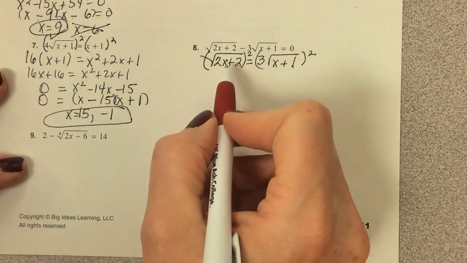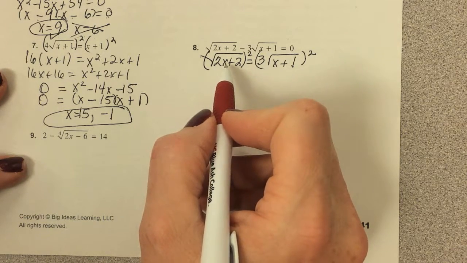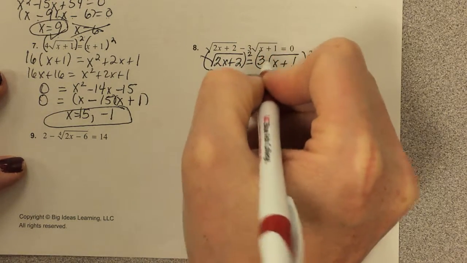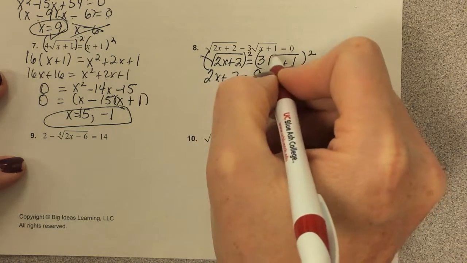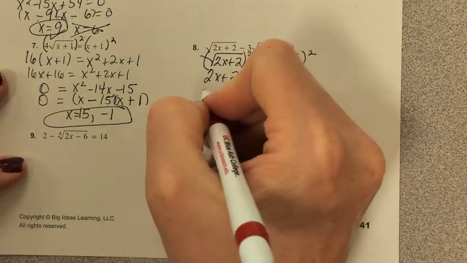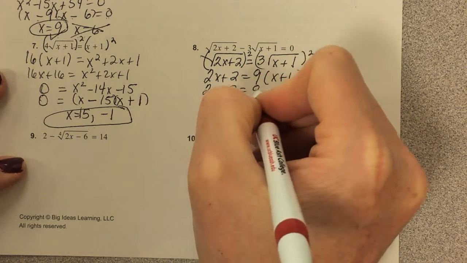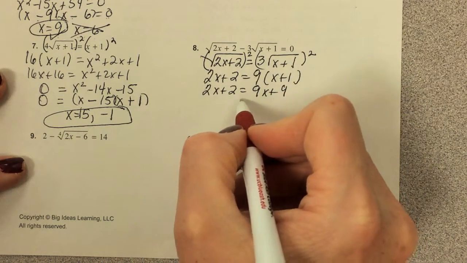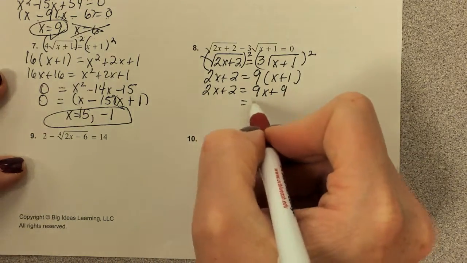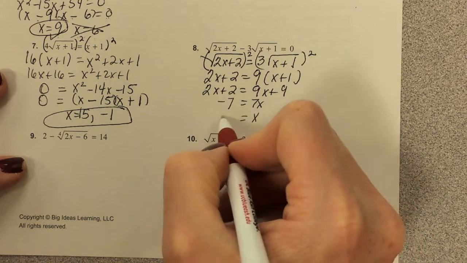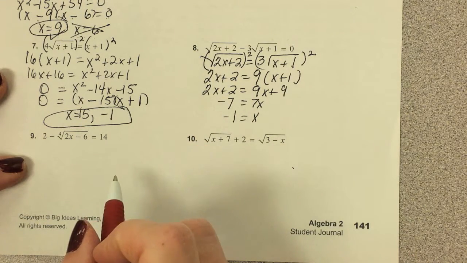What happens when I square that? What's it just going to be? Dominic, what's it going to be if I square that? Right? And then what's 3 squared, Dominic? And then here I would just have x plus 1. So then we're going to have 2x plus 2 equals 9x plus 9. So I'm going to take this over here. So subtract 2x and you get 7x. Subtract 9, you get negative 7. Then we get x equals negative 1.